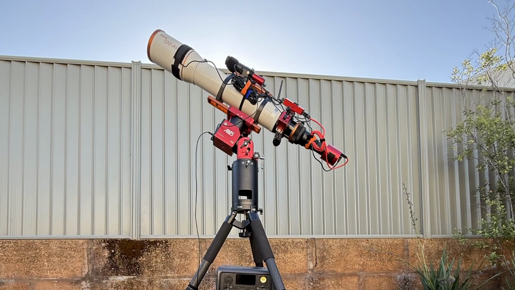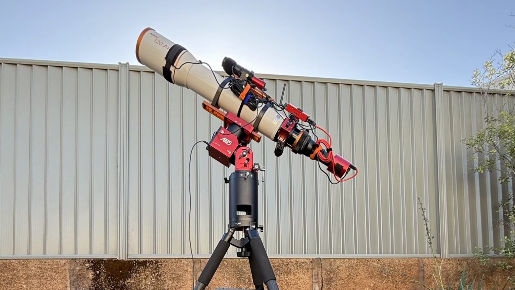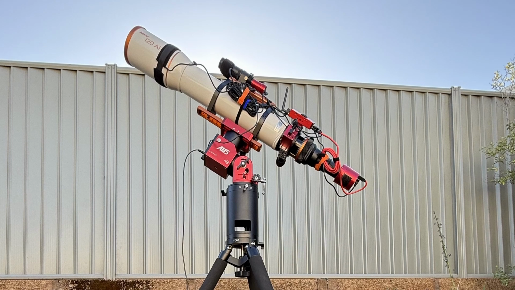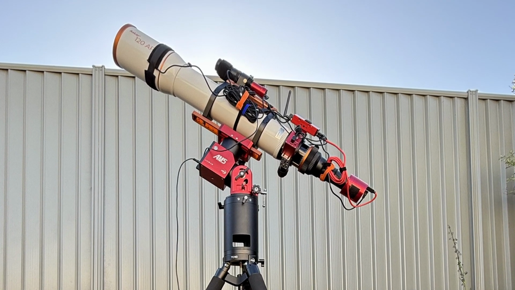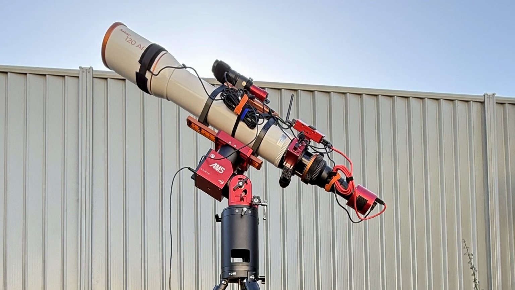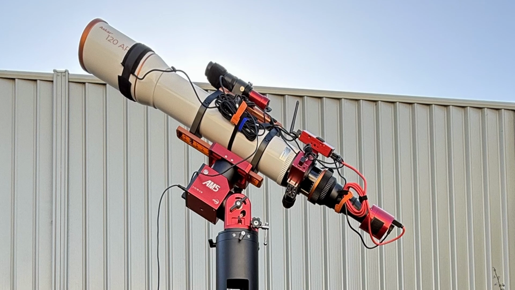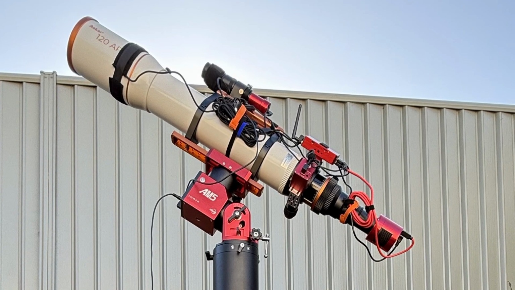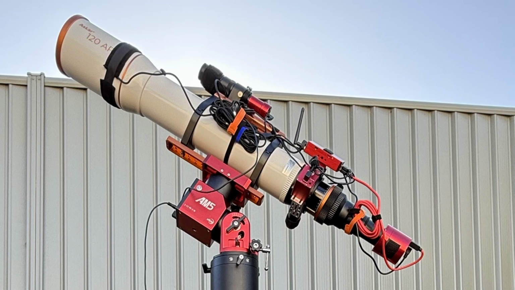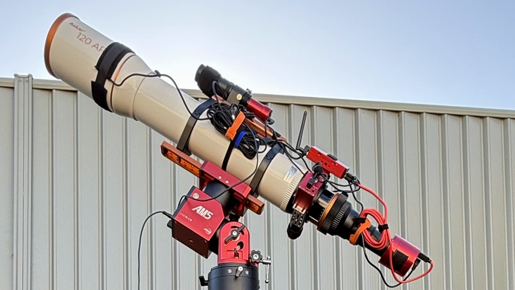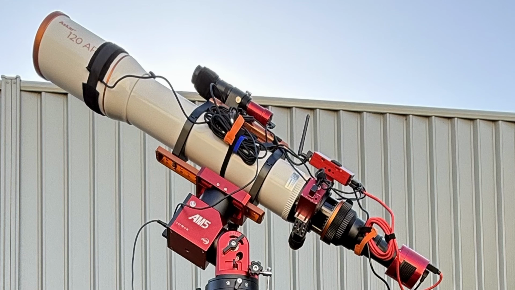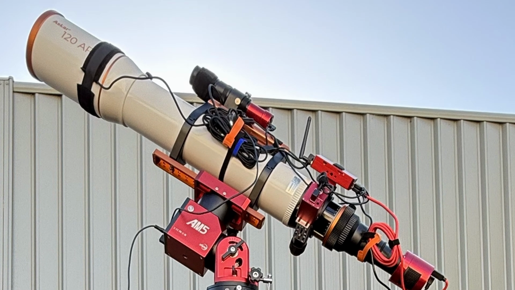So here's my setup for these images. This is the Askar 120 APO, sitting on the ZWO AM5 mount. I'm using a 2600MC Pro camera from ZWO, and also using the Svbony SV226 filter drawer, and inside of that I'm using the 7nm Svbony S2O3 filter, which is working quite well.